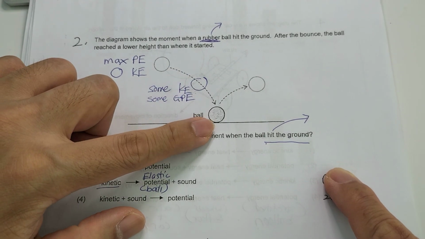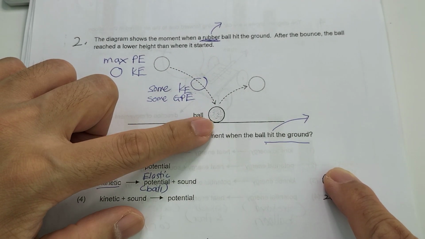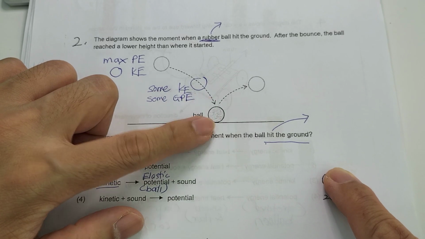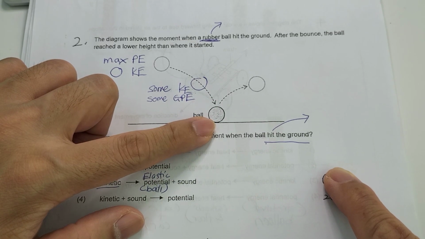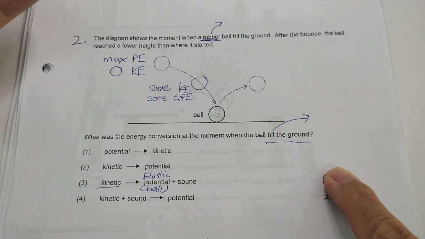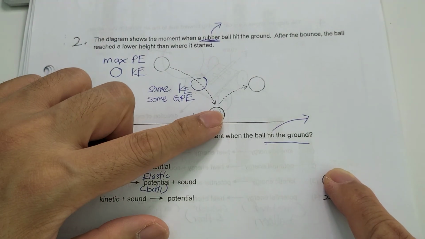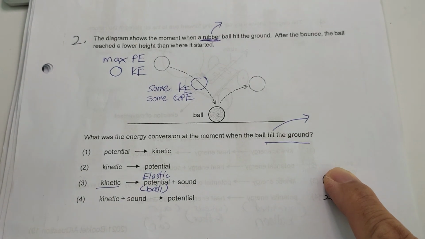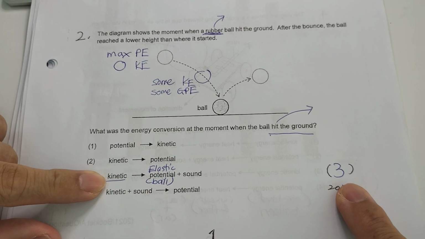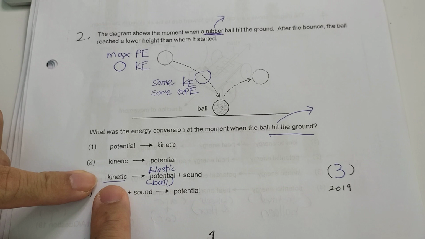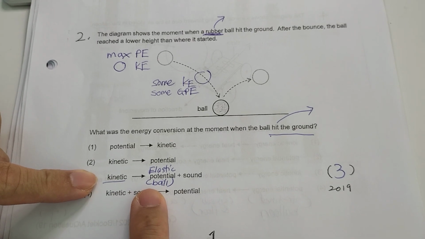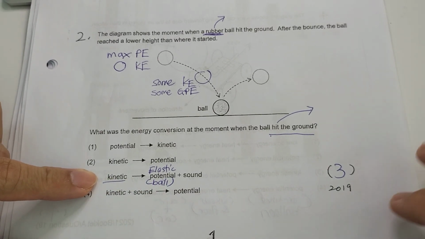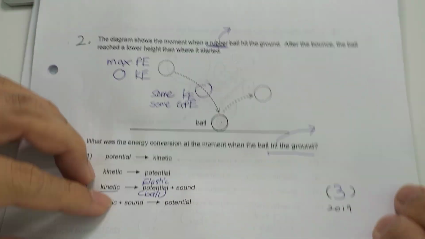As it goes all the way to the bottom and hits the ground, the kinetic energy goes to 0 once it hits the ground. Alright? Because it's not moving. So all the energy here is converted mainly into elastic potential energy and some sound and some heat energy. So that's why the answer is number 3. The kinetic energy in the ball converts into elastic potential energy in the compressed ball plus sound. Boom, sound.